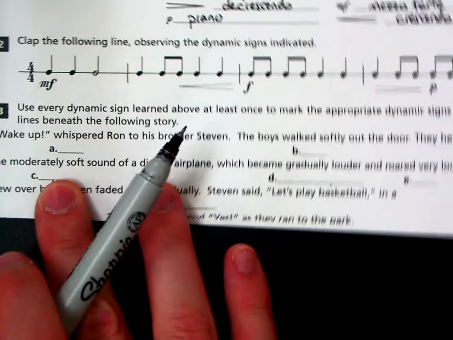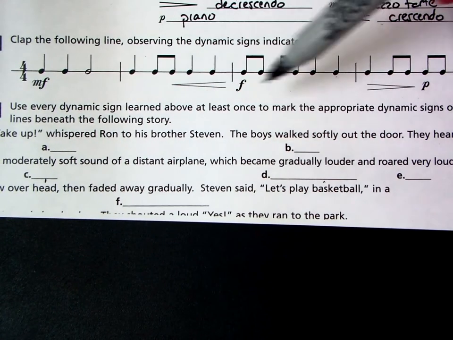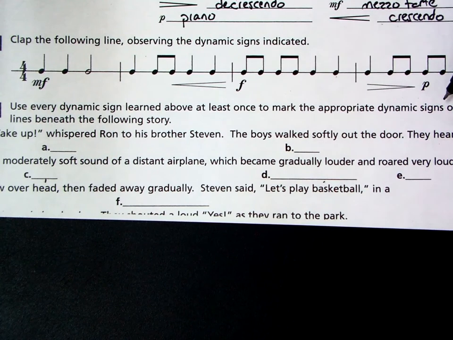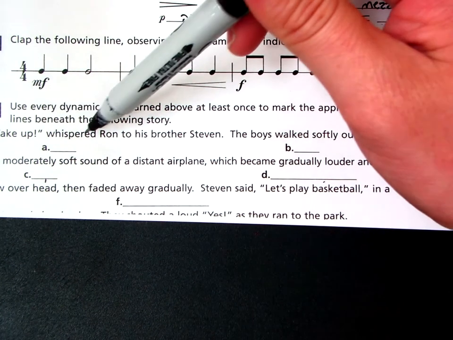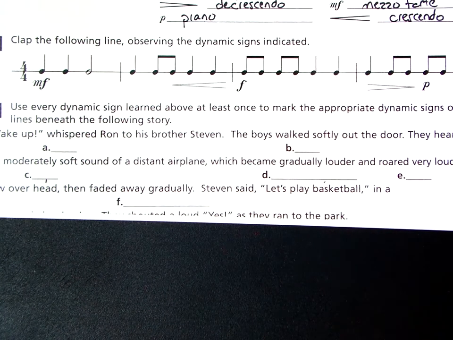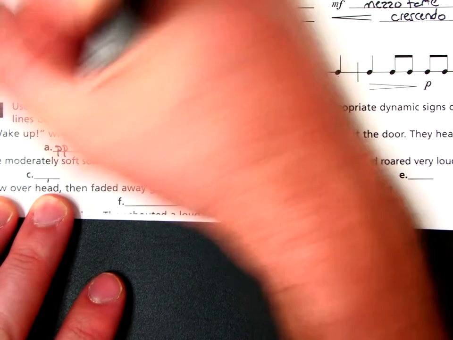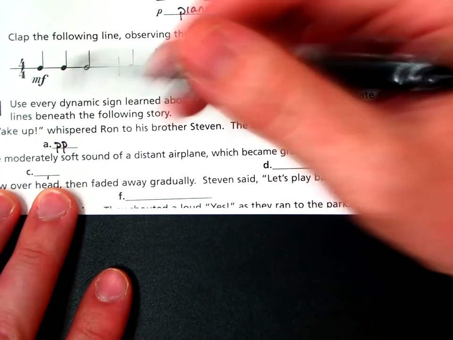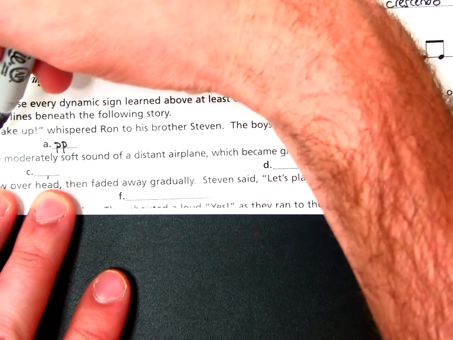All right, now question 3 asks us to use every dynamic sign learned above at least once to mark the appropriate dynamic signs on the lines beneath the following story. So we're using the sign, right? Not the full term, we're using the sign. So we have to read this. Wake up, whispered, right? Whispered is probably very soft, so we could write double P. We might have to come back and alter these after we get through some of the words, but we know it has to be something soft because we use the word whispered, even though there's an exclamation, right?